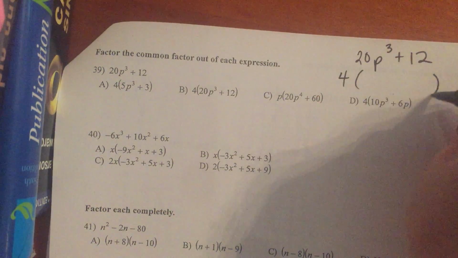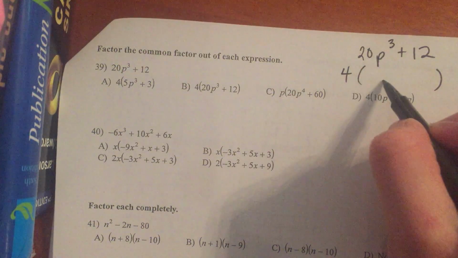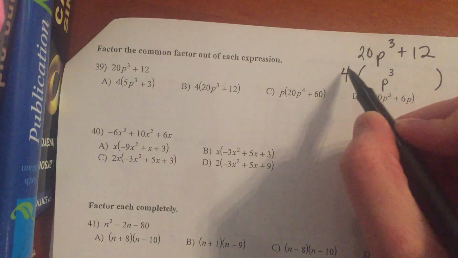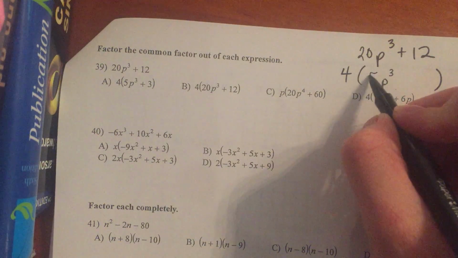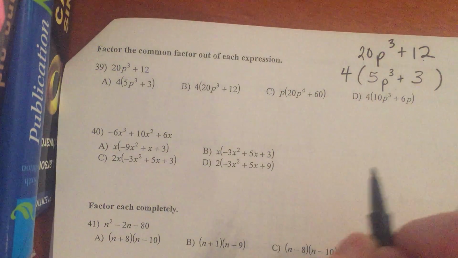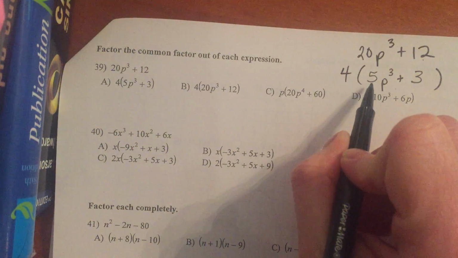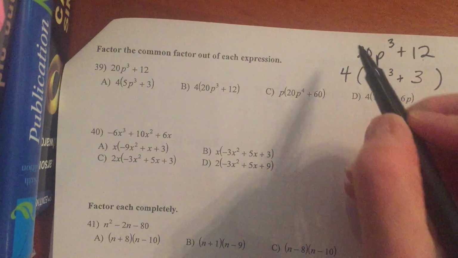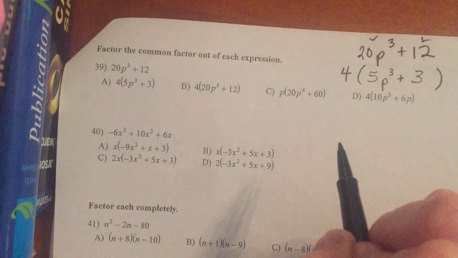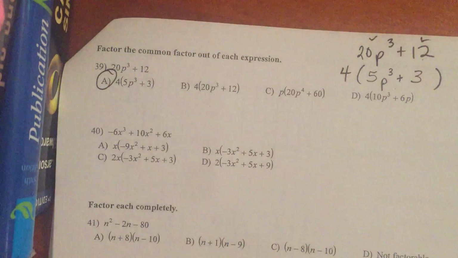So we're going to take a 4 and we're going to divide it away from both terms and write what's left. So I know this is going to have a p cubed because it already had a p cubed. So I have to figure out the coefficient. 20 divided by 4 is 5. 12 divided by 4 is 3. And the way that you check your work is you distribute that back in and make sure it matches. 4 times 5p to the third power is 20p to the third power. That checks. 4 times 3 is 12. That checks. So we know this is going to be our answer. And we can see that right here on option A.